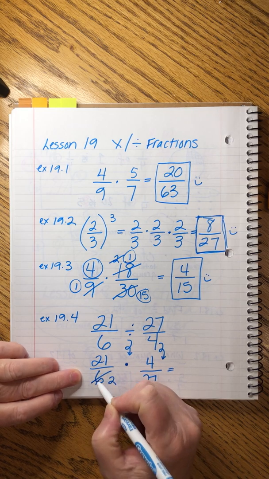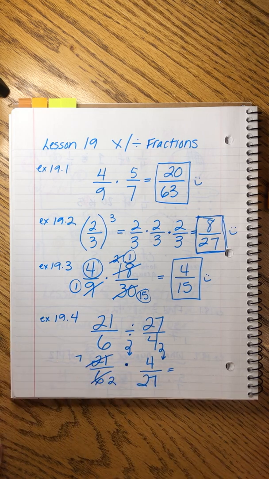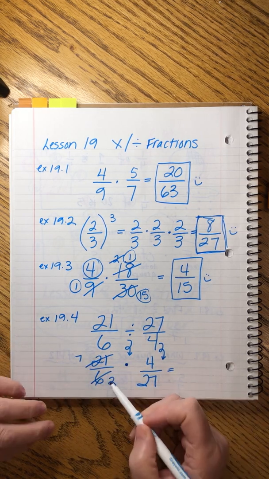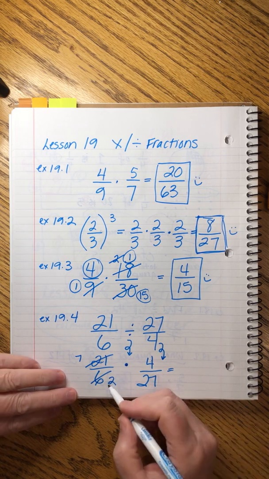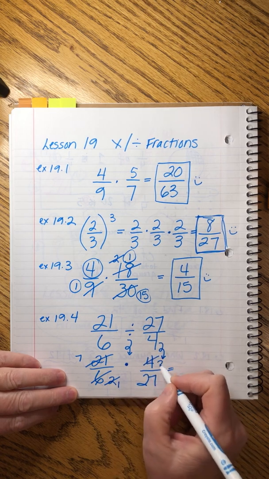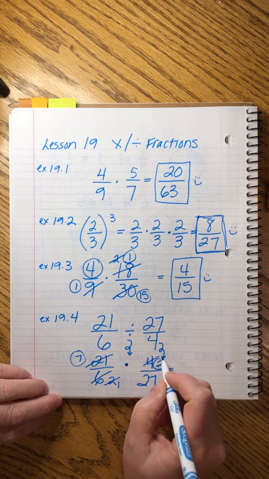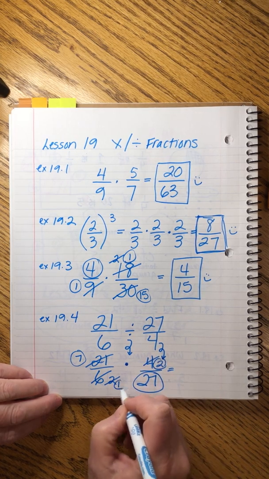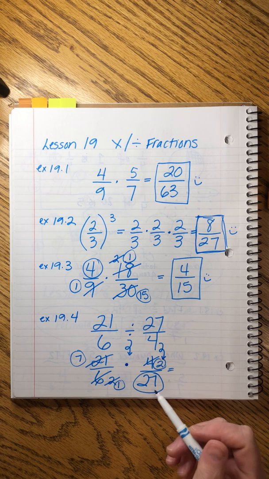This will be 2. 6 divided by 3 is 2. 21 divided by 3 is 7. All right, I like that. But look, now I still can do this one where I can divide both by 2. 2 divided by 2 is 1. 4 divided by 2 is 2. Time to circle. This one's down to 1, so I know it's done. 27, I said, was prime, so that's done.